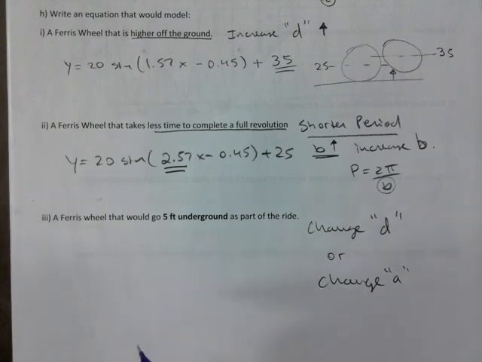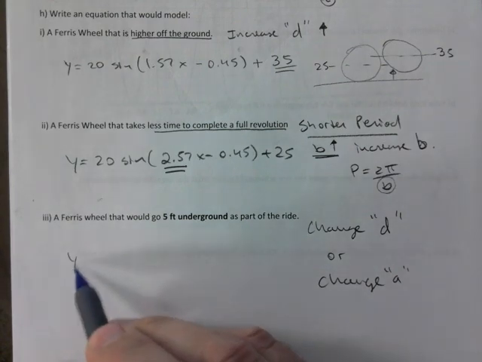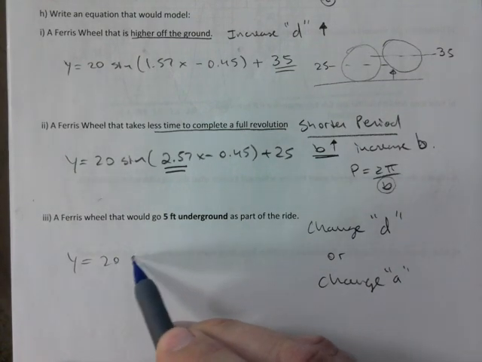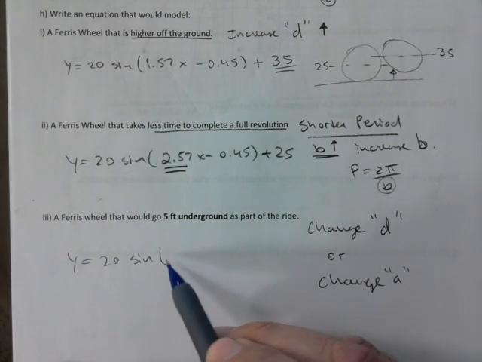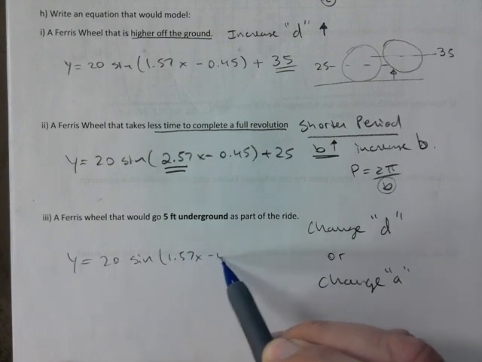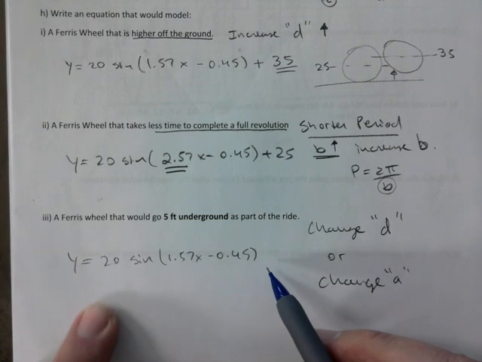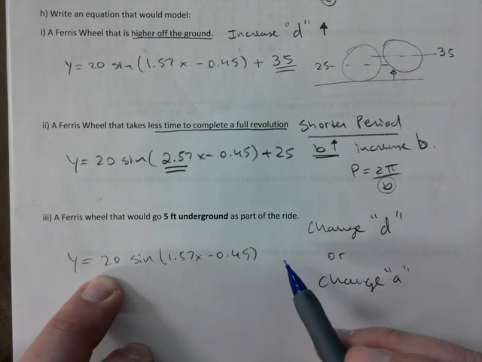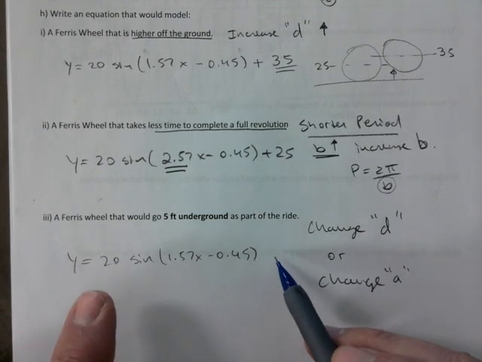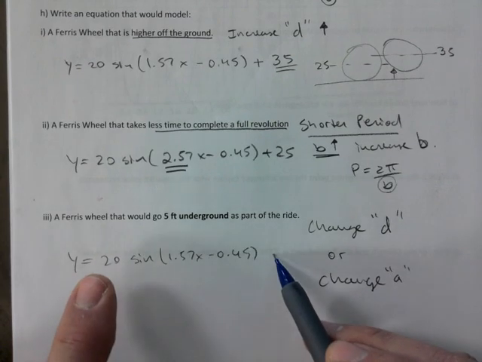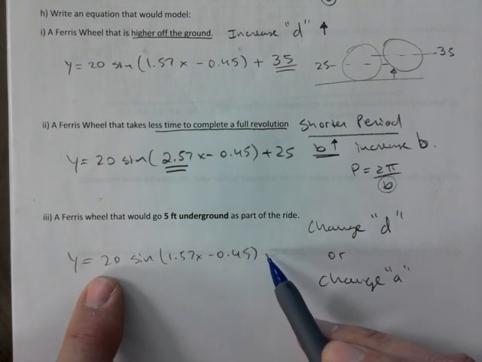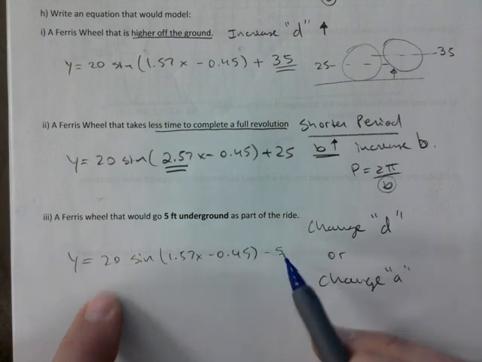So you can do y is equal to 20 sine 1.57x minus 0.45. What would you do here for this to go 5 feet underground? Minus 5. If you put minus 5 here, then watch this.